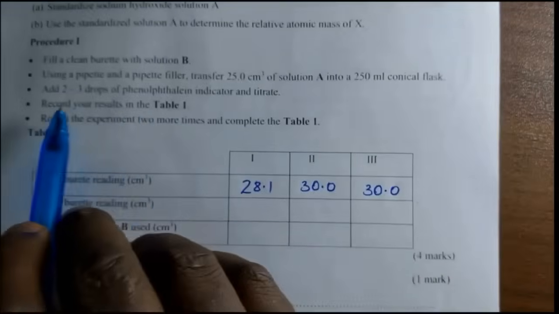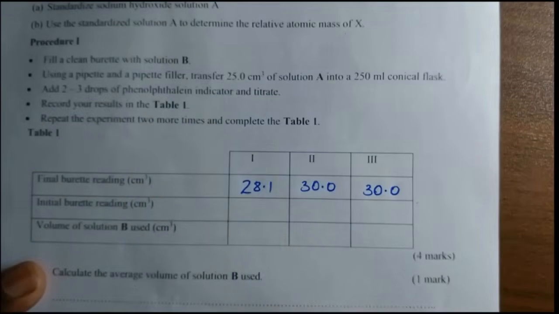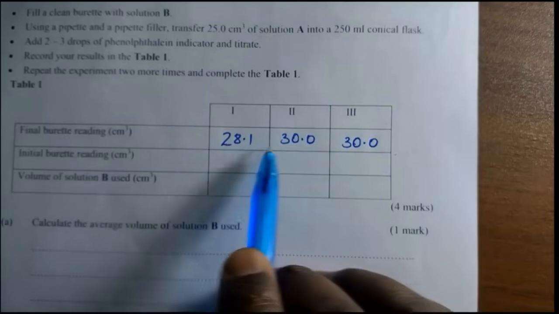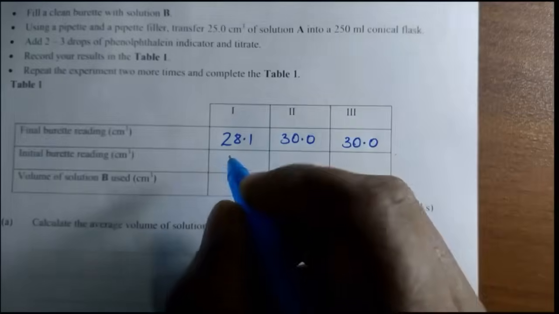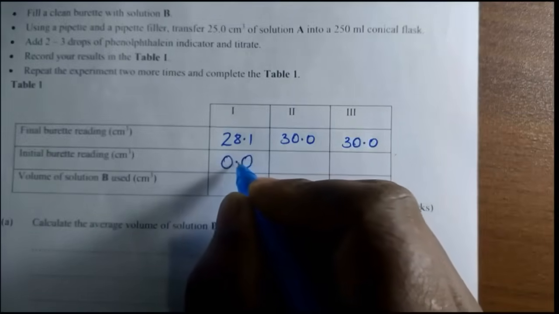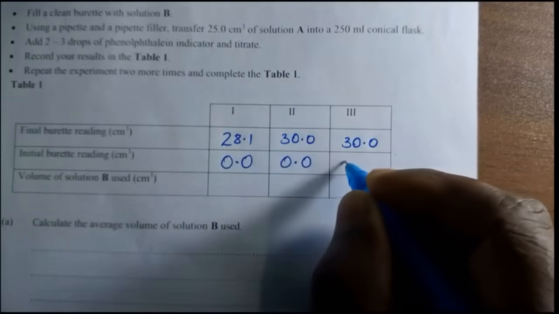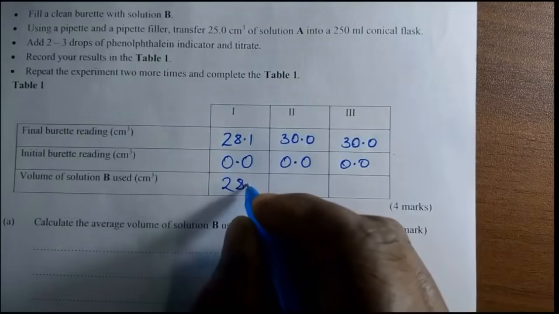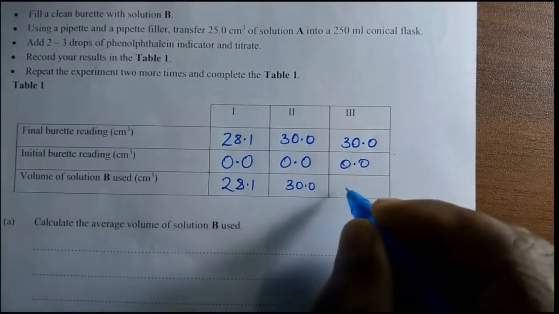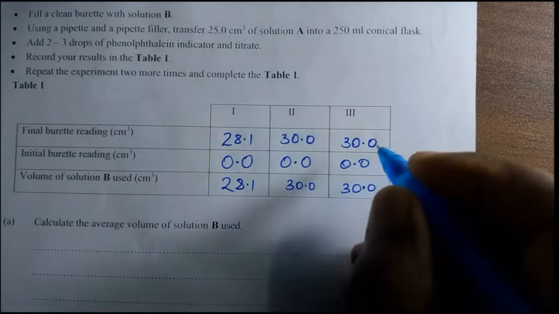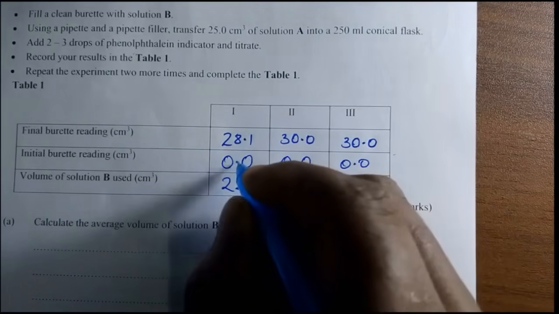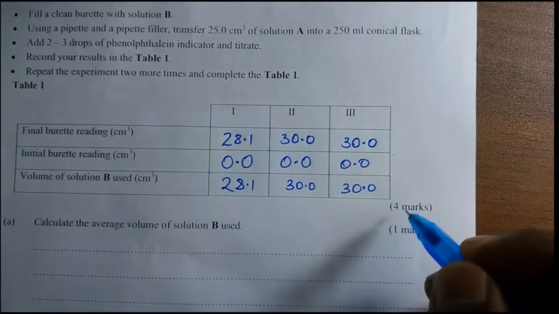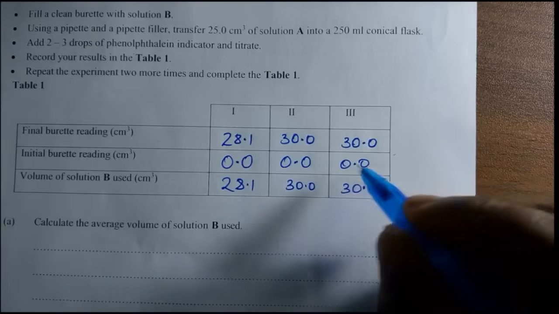Then titrate and record the figures inside here. I'm going to give you these values. For the initial reading, you can always use 0.0. Then for the final readings, you just copy all these numbers. Make sure the decimal point is consistent and it is visible. By doing this you have 4 marks. Then you minus 1 for accuracy.